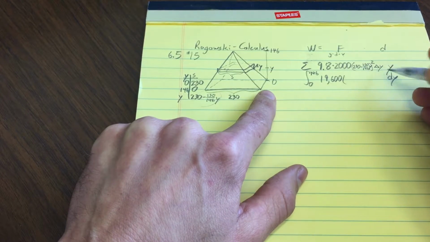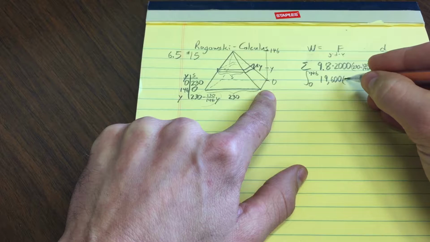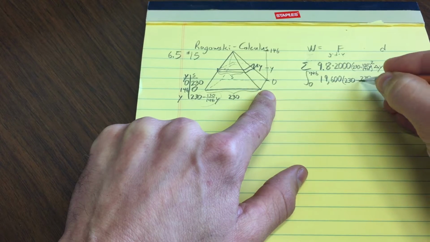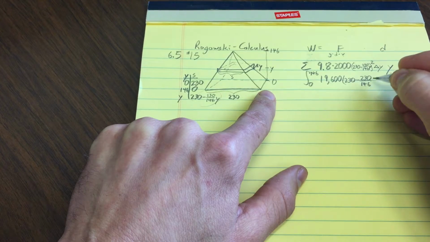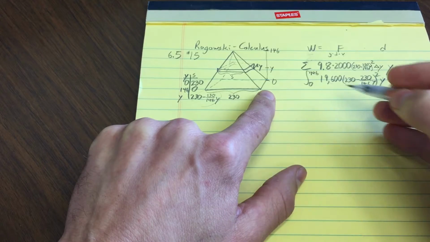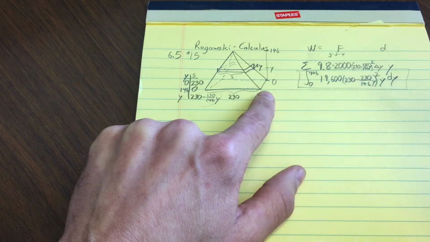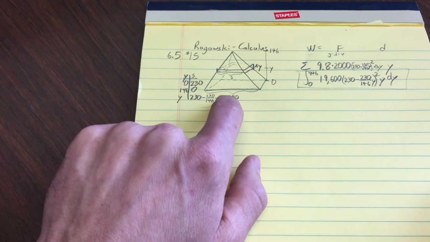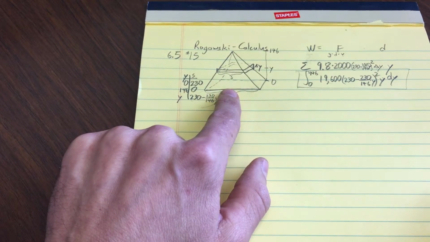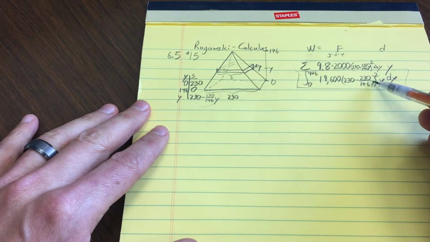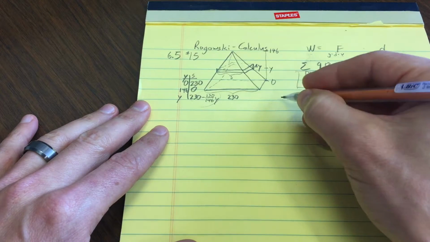Then here you've got 230 minus 230 over 146 y, squared, times this y. Okay, so this is the setup. If we can solve that integral, we know the work it took to lift all of the stone into this pyramid at Giza.